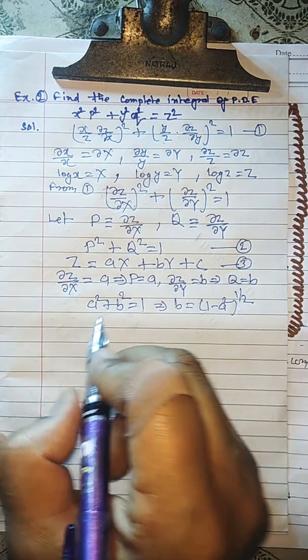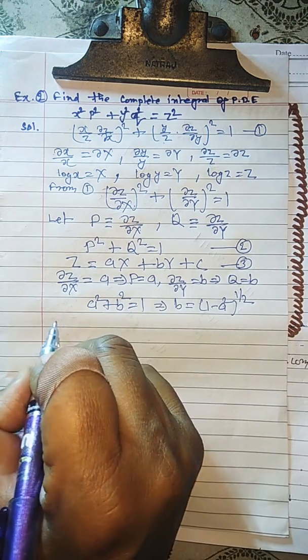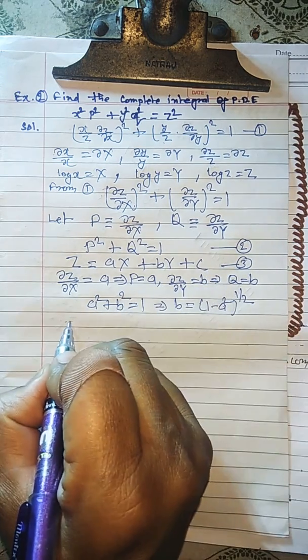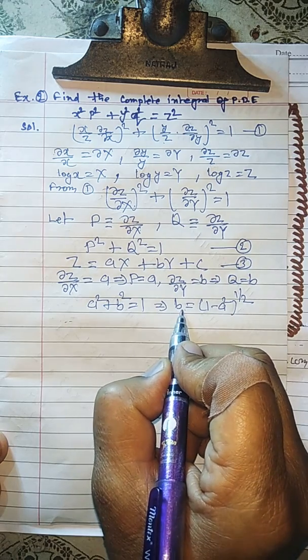Now we put this value of B in equation 3.